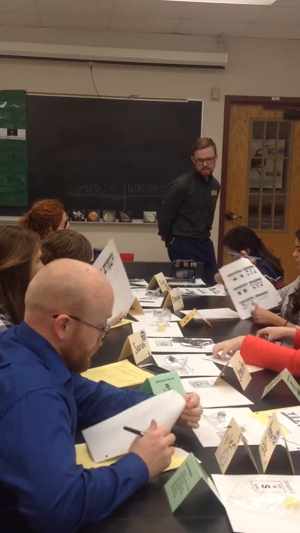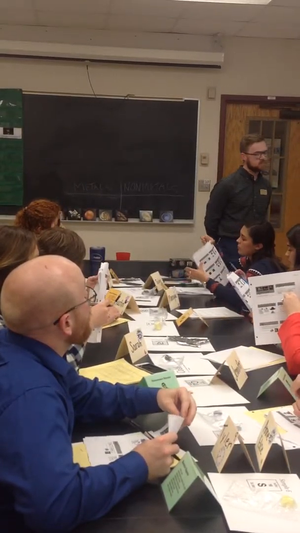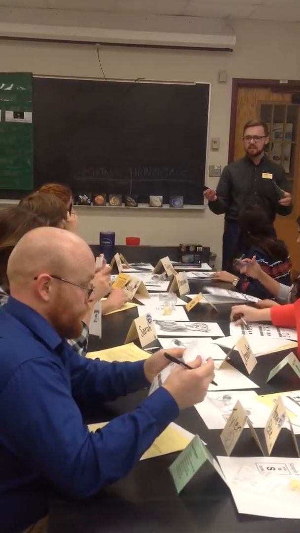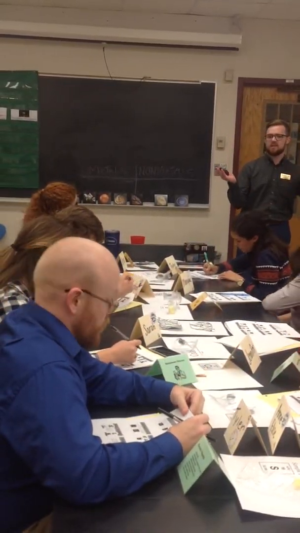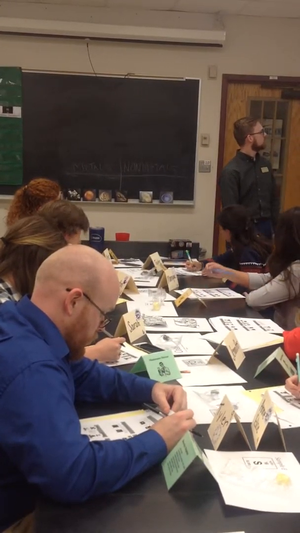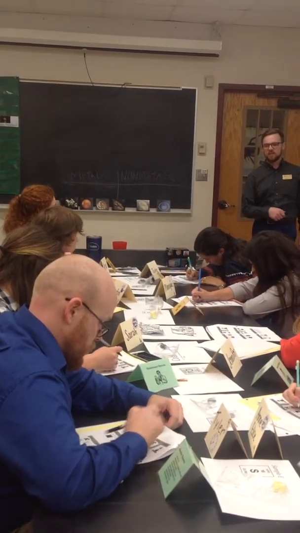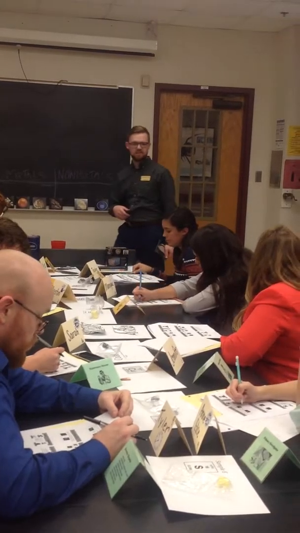A nonmetal can exist as a liquid, a gas, or a solid, and lacks the characteristics of a metal. So basically, there's metals, and then there's everything else. If you look here, you have matches, that red part of a match is actually phosphorus.